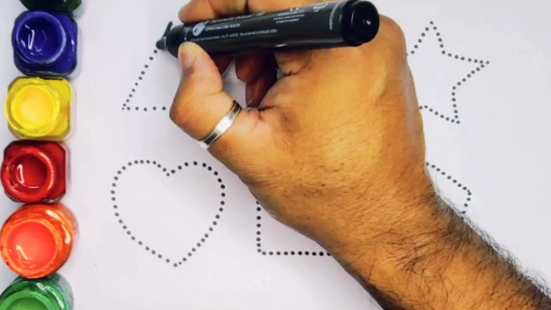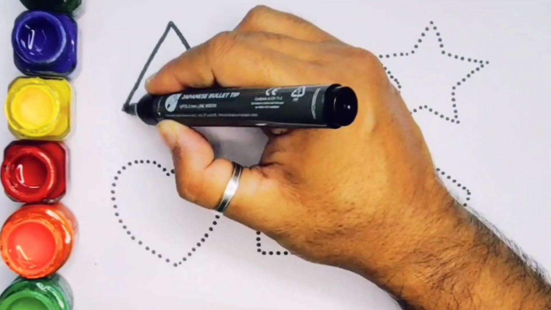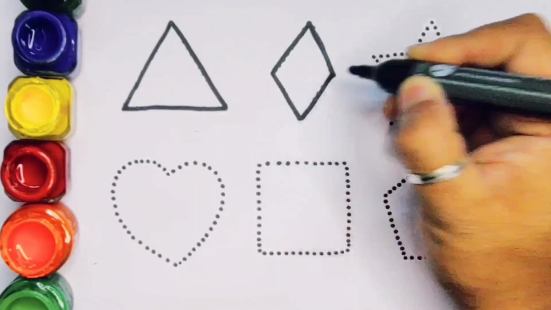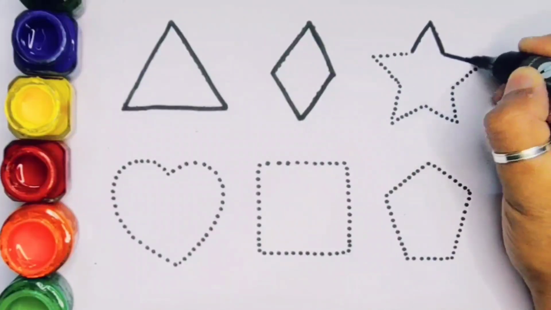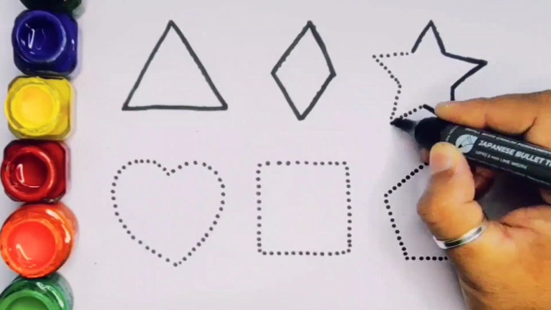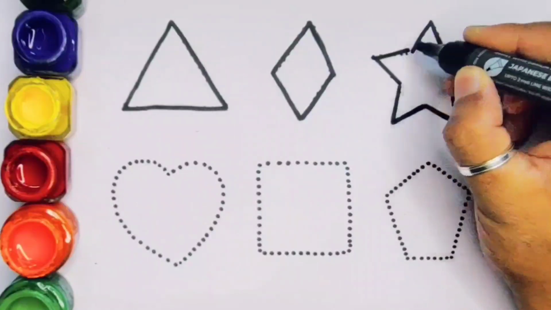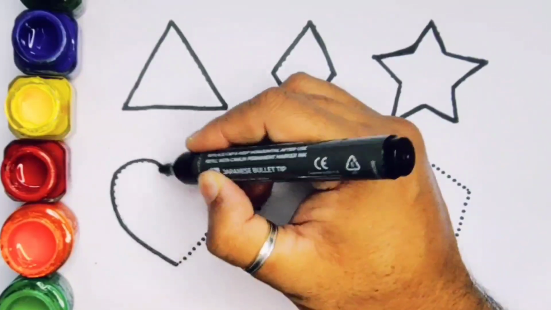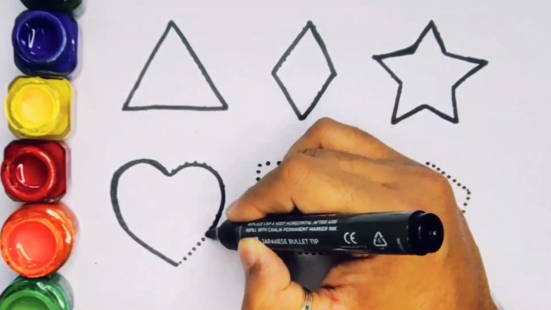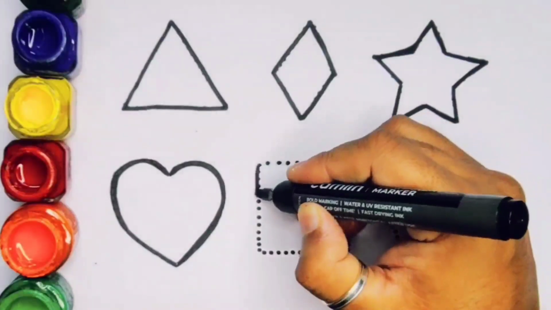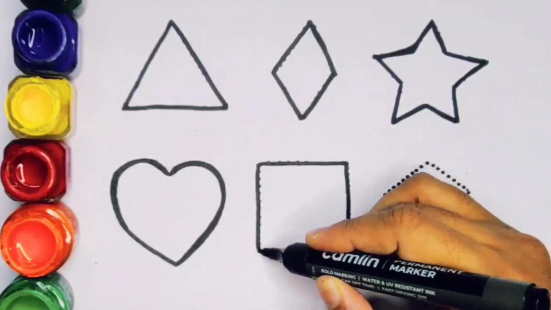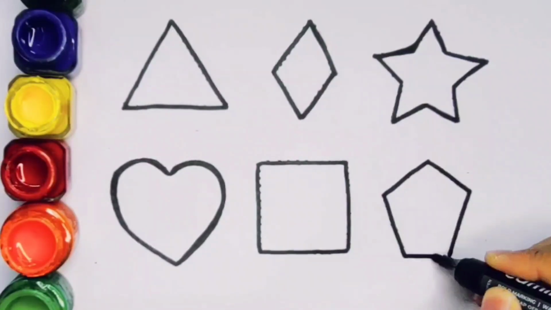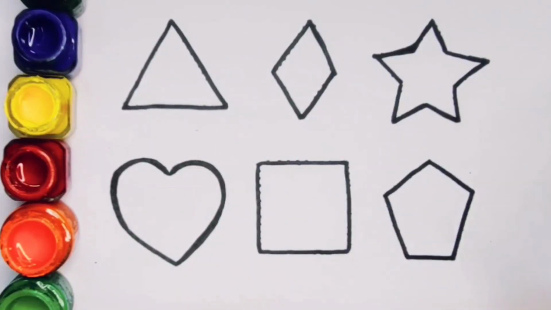Triangle, rhombus, star, heart, square, pentagon. Now we put the colors.